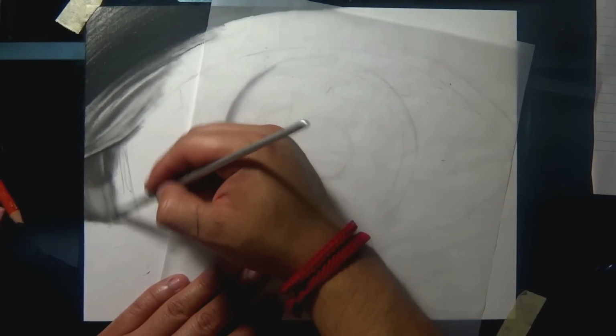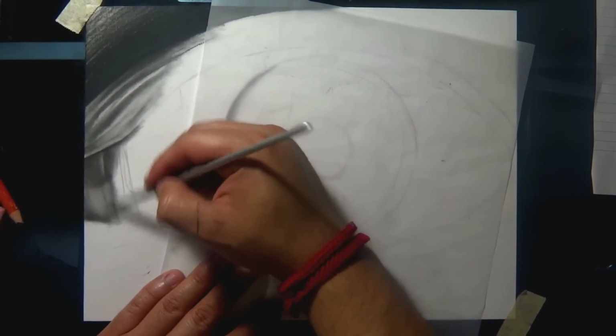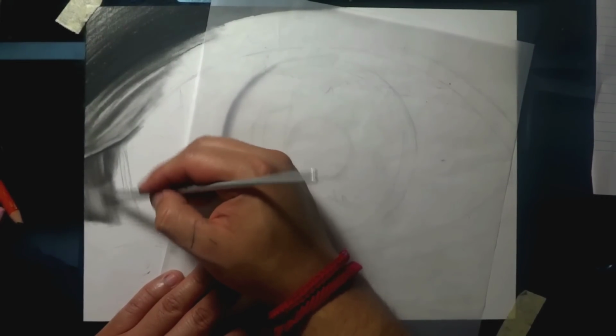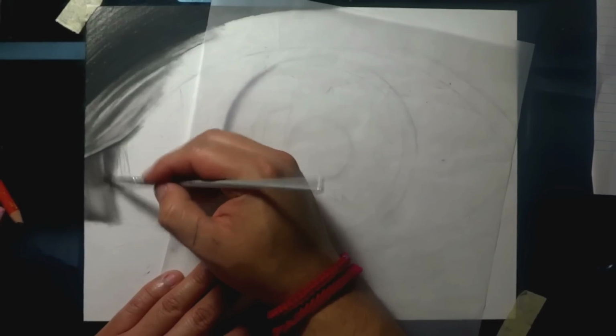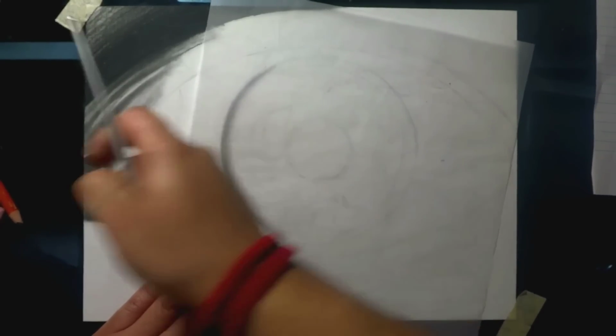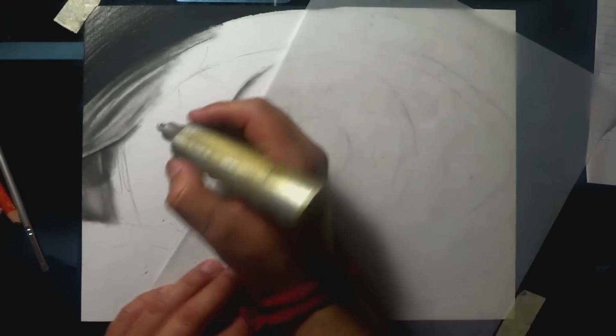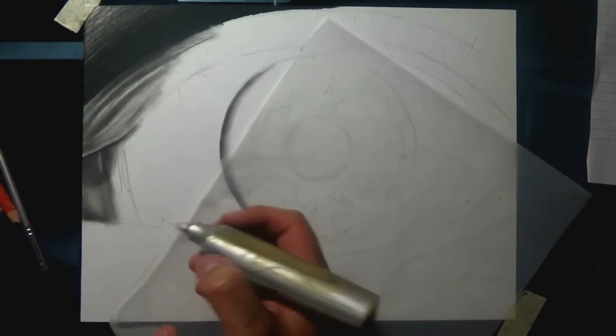Now what I'd like to do here, there's going to be some pretty sharp highlights, so I'm going to make sure to fill it in pretty dark, because I'm going to go back with the eraser and lighten it up. Now this is my electric eraser. I'm going to go ahead and add the highlights.